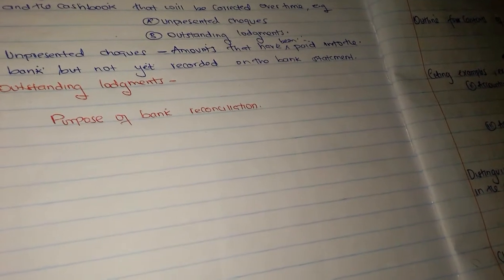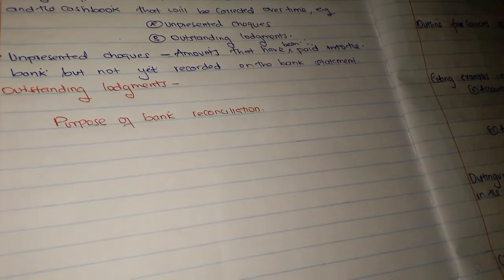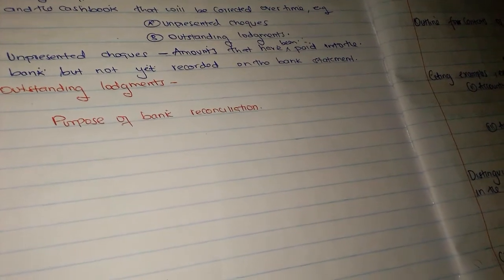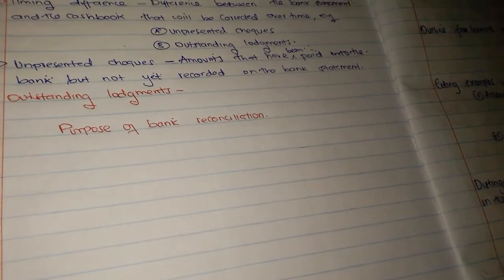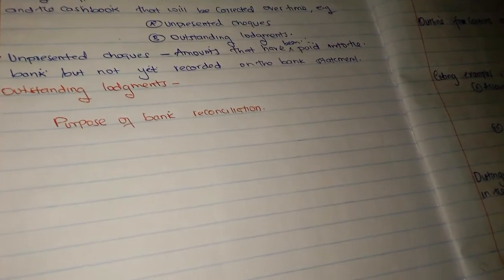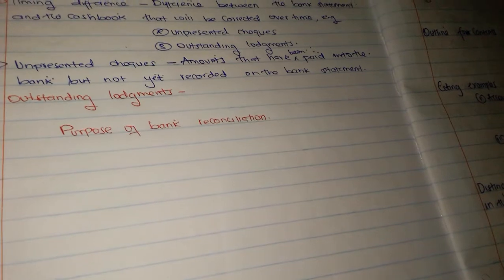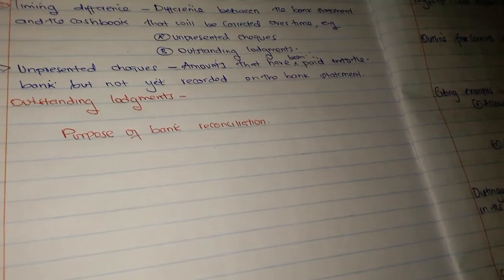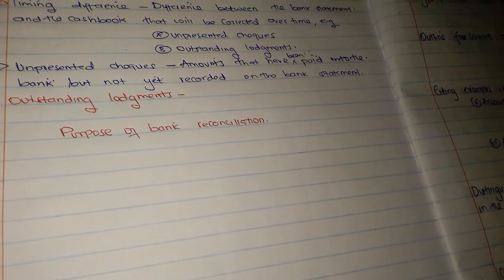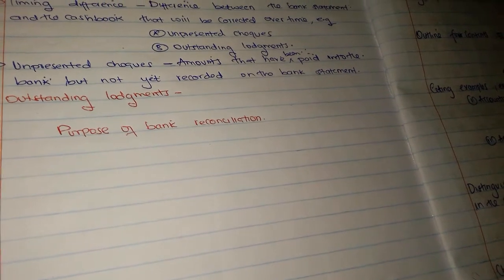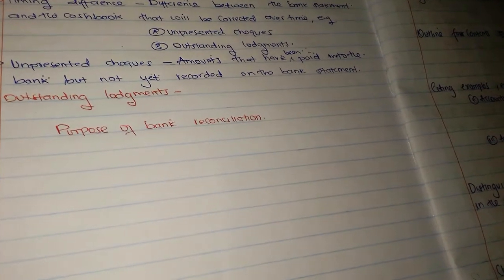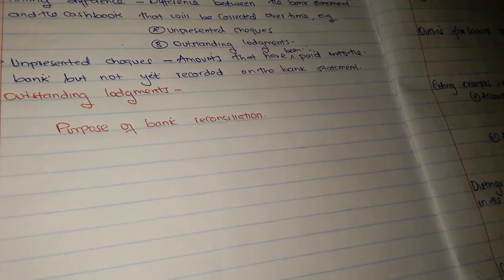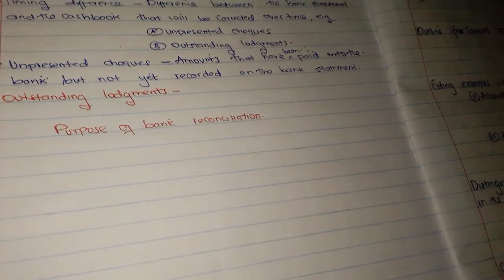Now it is possible that some of the entries in the cash book differ from those of the bank, for example due to time lag in the receipt of the information or due to errors. So often when a comparison is made between the bank balances, the two balances will be different, maybe because of errors or time differences.